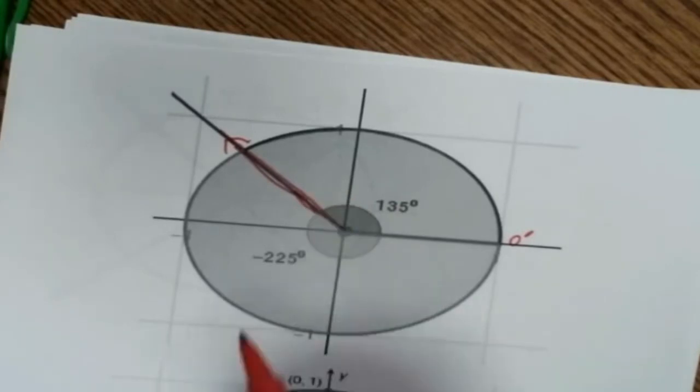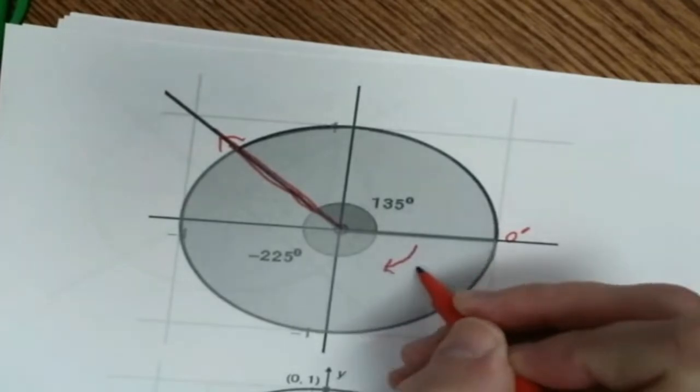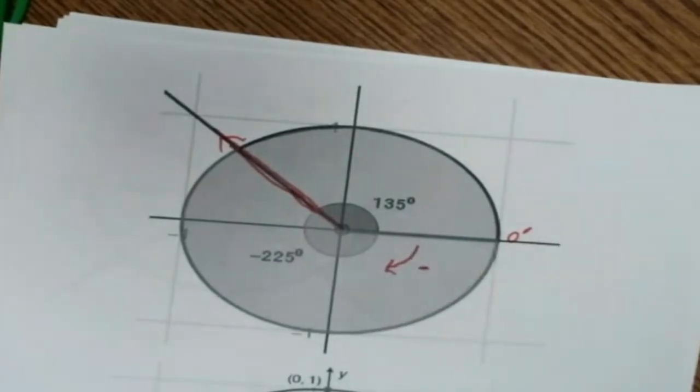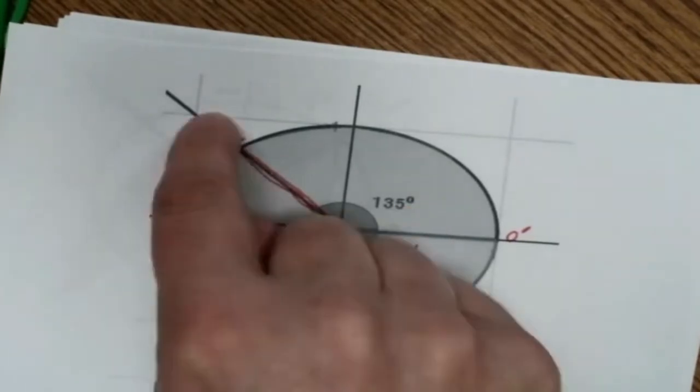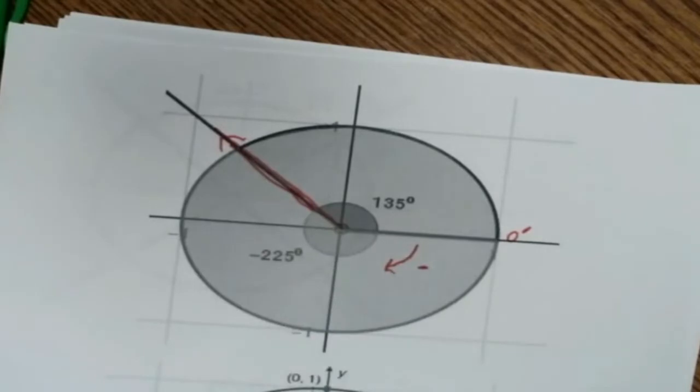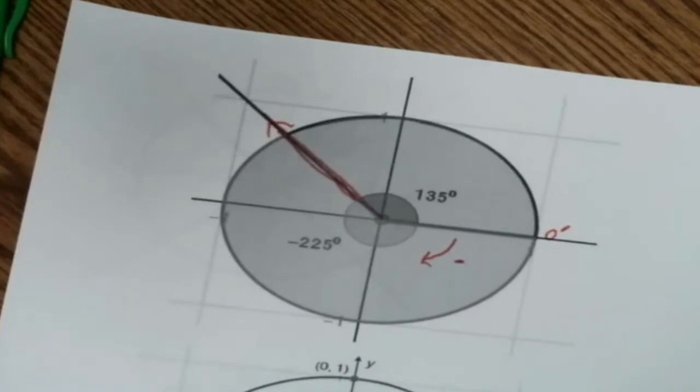There's another name for this angle, and it could be going backwards. If we go this way, that's negative values. So this is a negative 225-degree angle, which is the exact same angle as 135. It's going to be right there either way. So it's important to note that it can be the same angle with 2 different names.